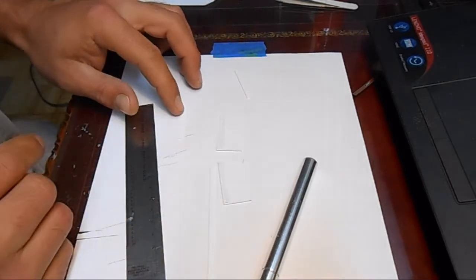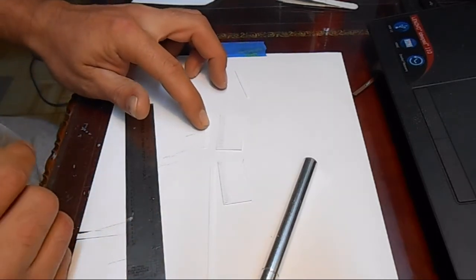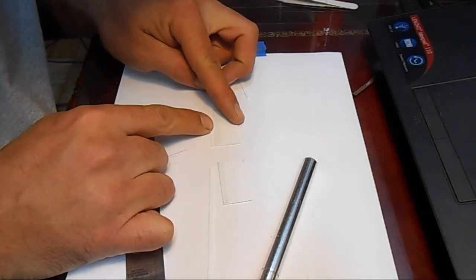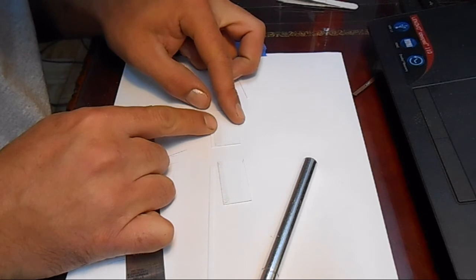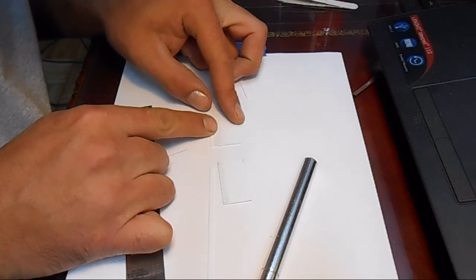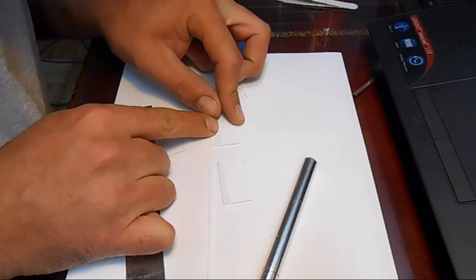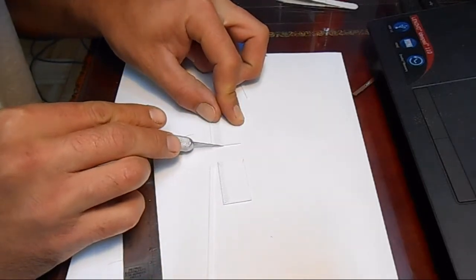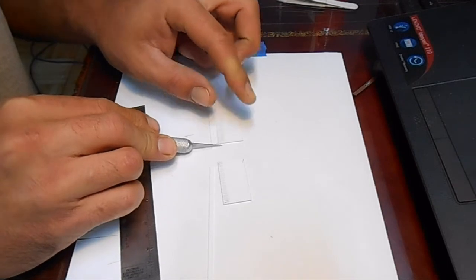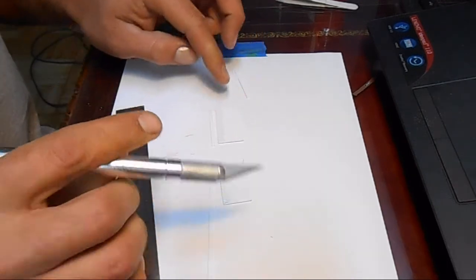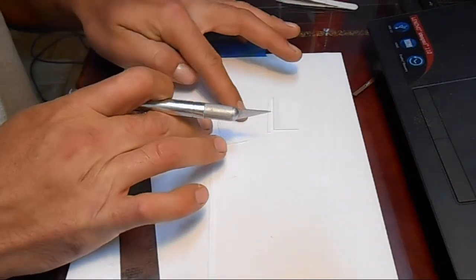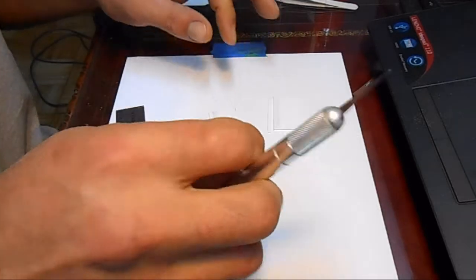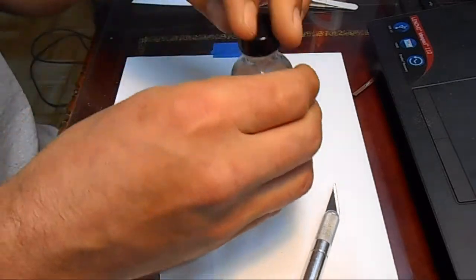Okay. Hope you guys can see this. Sorry if you can't. I'm going to double check my measurements here. And that one looks a little long. I'm going to trim it up. That one's good.